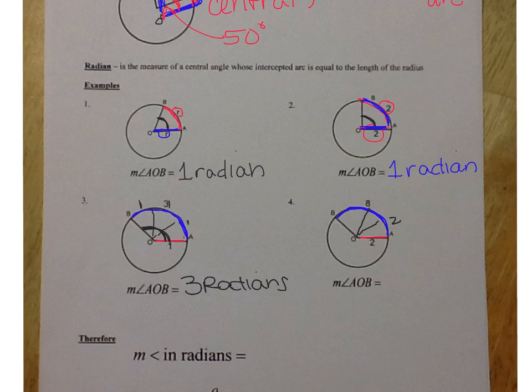This arc is 2, this arc is 2, that's a total of 4 here. This arc is 2, that's a total of 6. And this arc is 2, that's a total of 8. So now my arc is equal to my radius, and I have 1, 2, 3, 4 of them. So angle AOB, this whole angle, is equal to 4 radians.